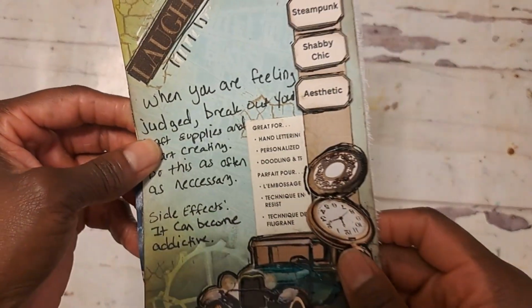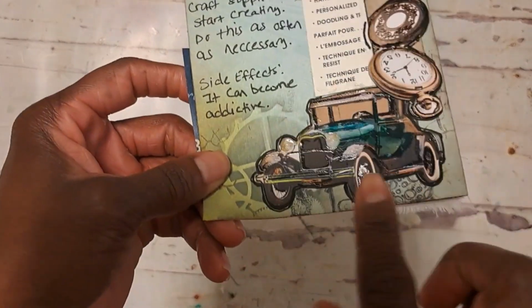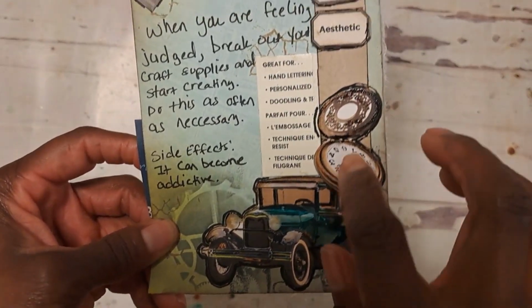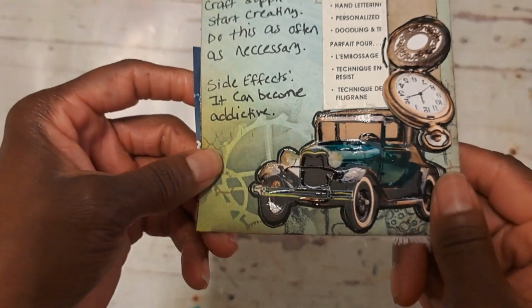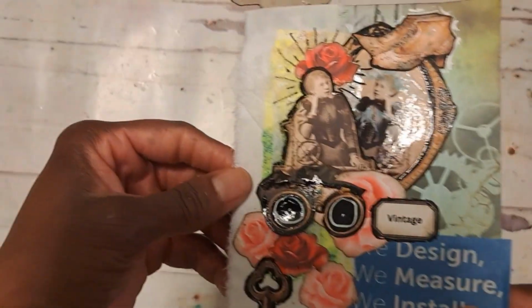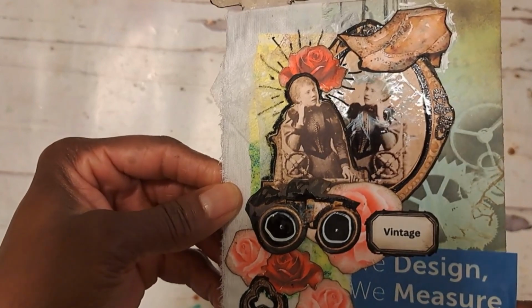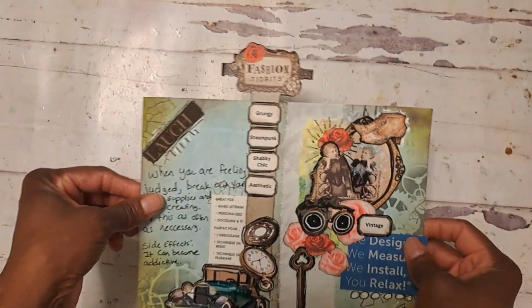And then I did some heat embossing with some of these, just to make them a little bit more pronounced, because they were kind of dull. I have an inkjet printer, and I wanted some of these to pop a little bit. So this is pretty much it.